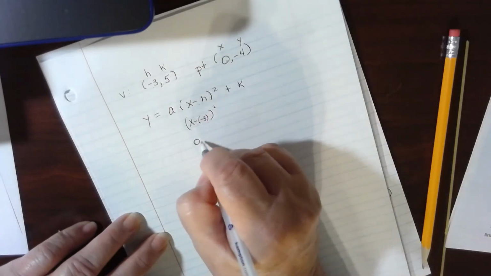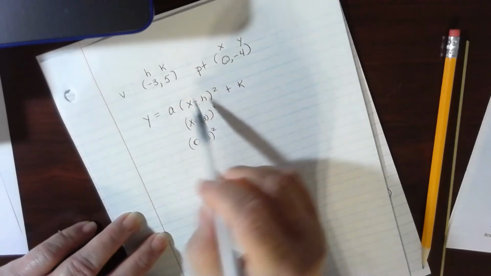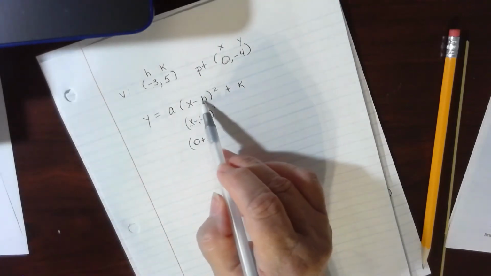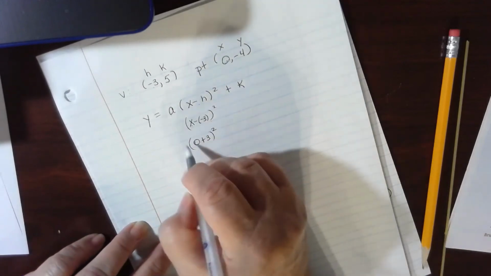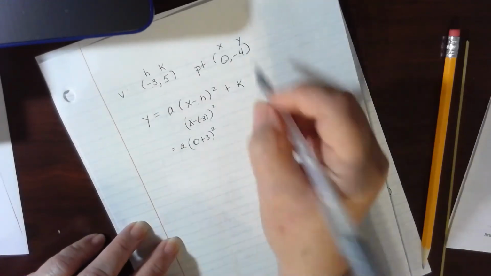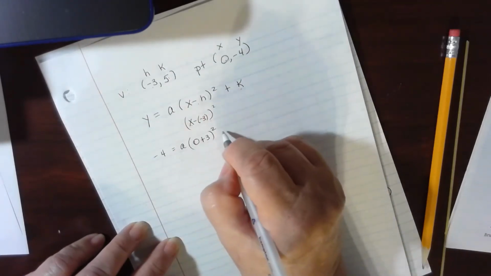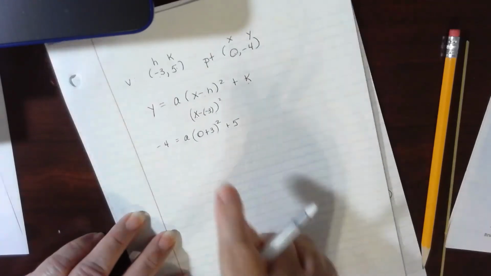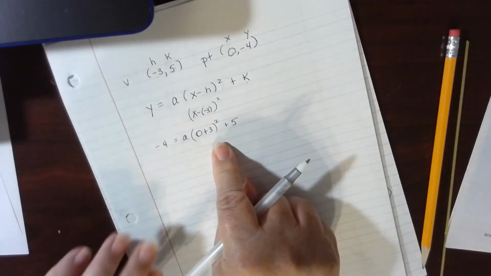So that's going to become 0 plus 3. The x was 0, and it's minus h, so it's minus a negative 3. I don't know a. I know y is negative 4, and I know k is 5. So the only unknown I have in here is a, and that allows me to solve for a.